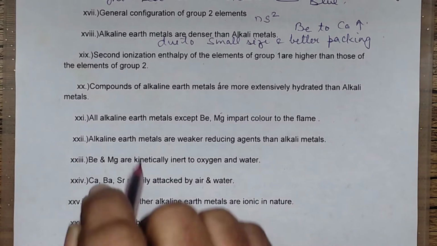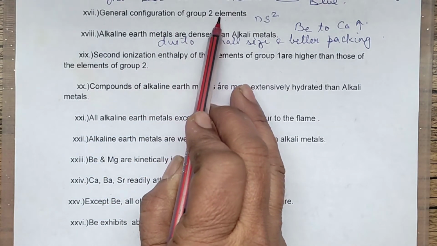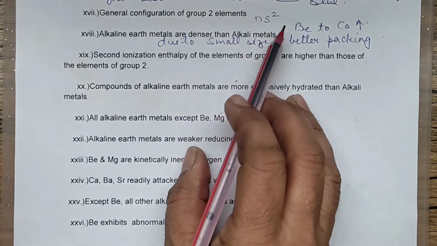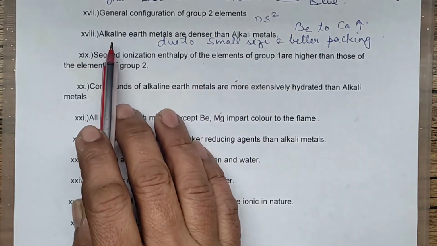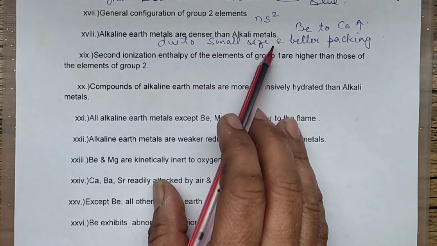Please watch the video till the end. The first question is the general configuration of group 2 elements. So the group 2 elements general configuration is ns2. Right. The second says that alkaline earth metals are denser than alkali metals.